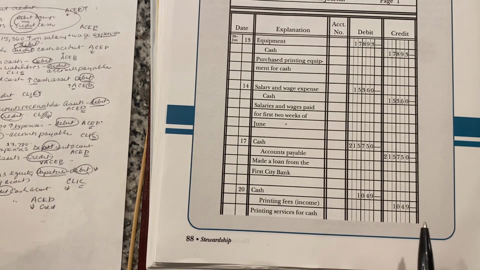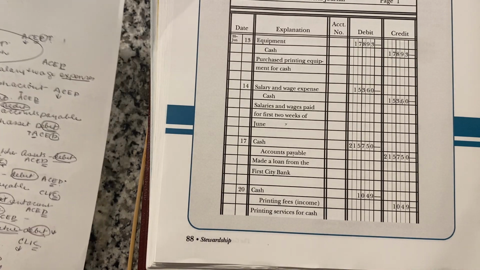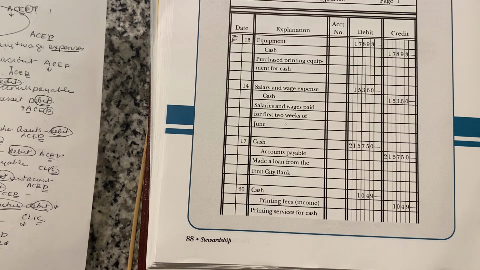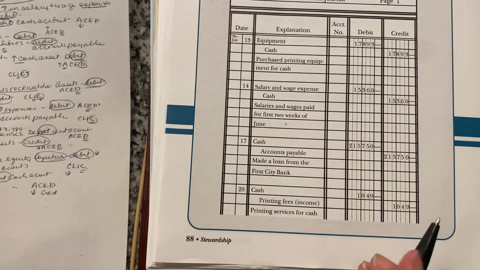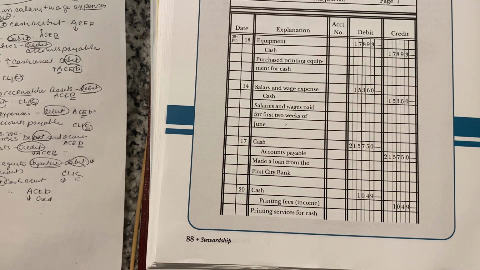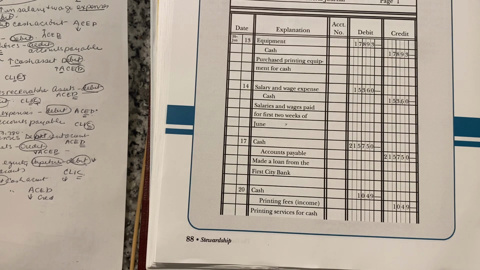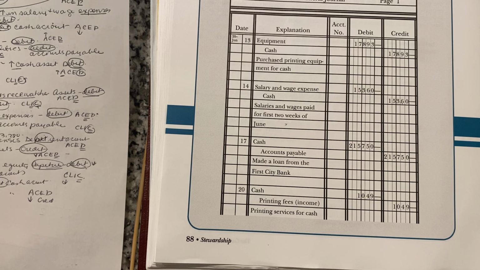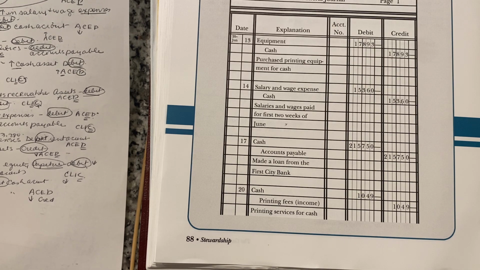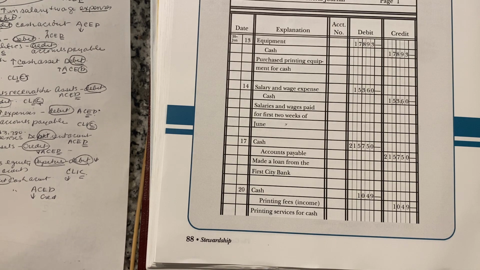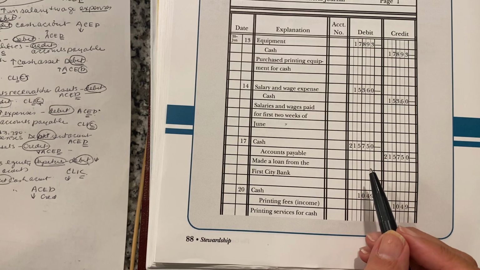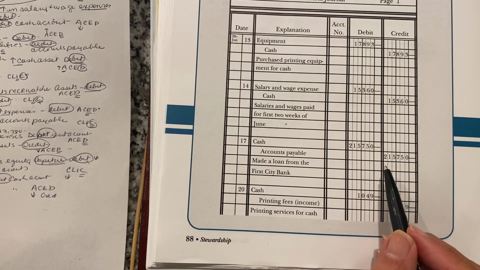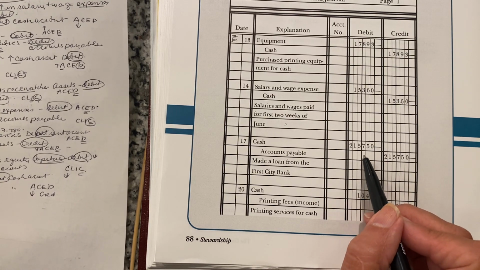So the next we have borrowing money. We borrowed $215,000 in cash. As we borrowed that money, that's a liability. It increased our cash first, so our cash was increased. If our cash was increased, it'd be in the debit.